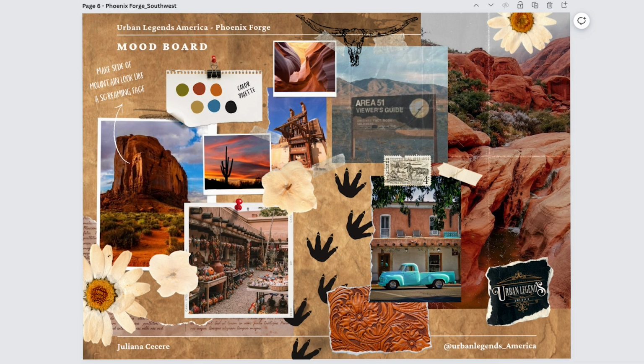And with all that being said, here is the final mood board for Phoenix Forge. And now we'll get into my final thoughts.